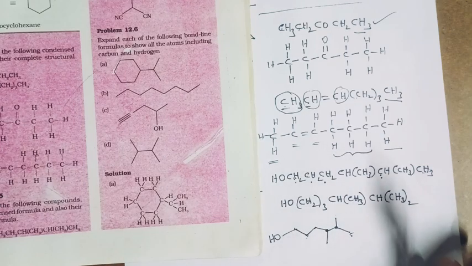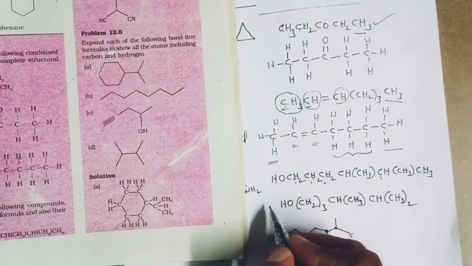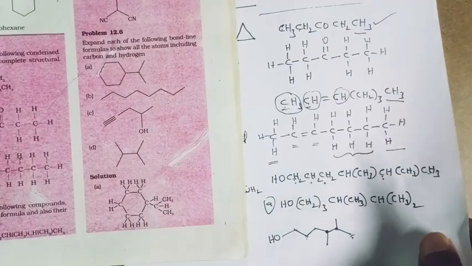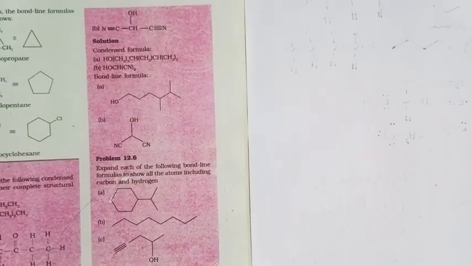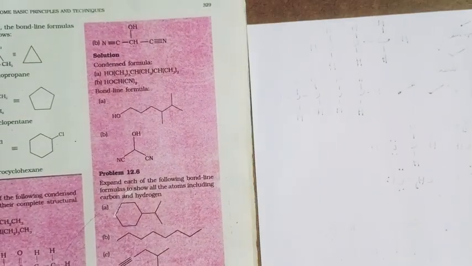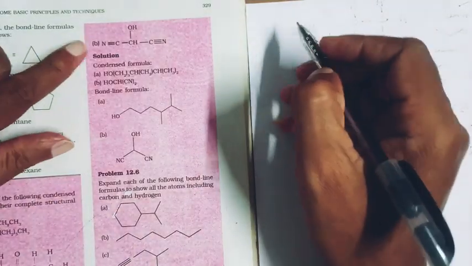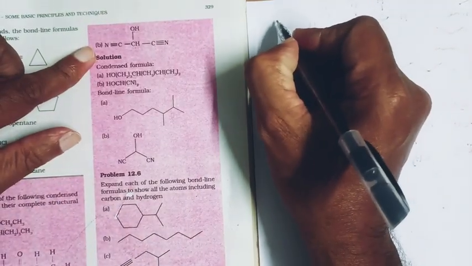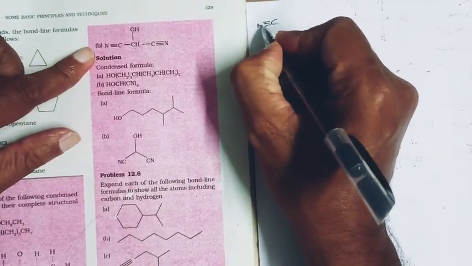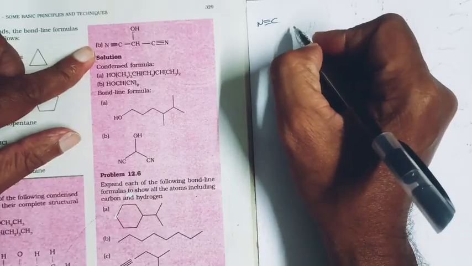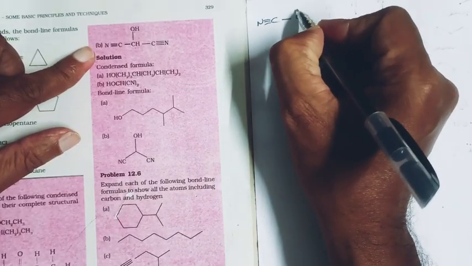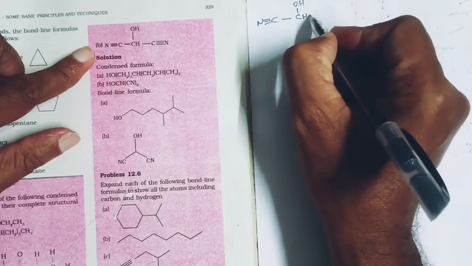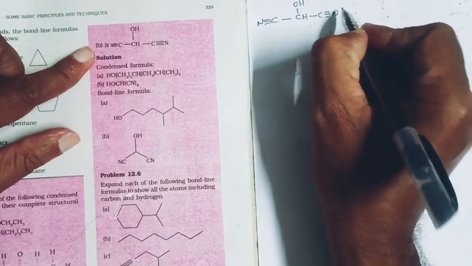Okay, and then this is the A bit, and the B bit also they asked. So for that B bit, here C triple bond N, that means a nitrile group they have given, nitrile group, and then that is bonded to carbon and OH, and another CN is given, triple bond.